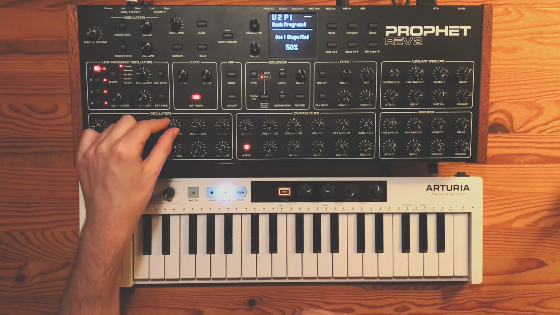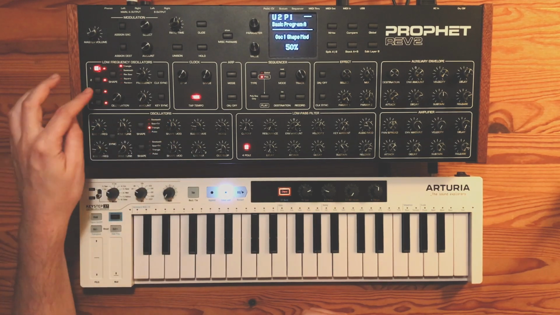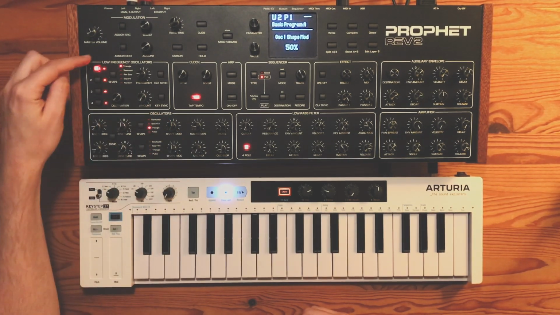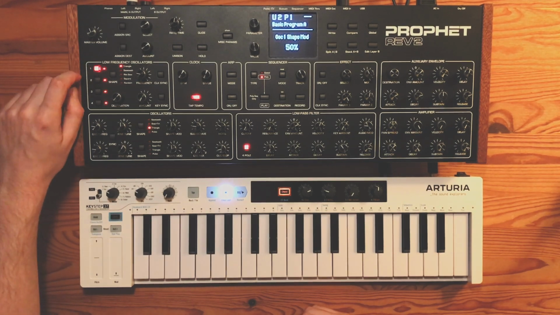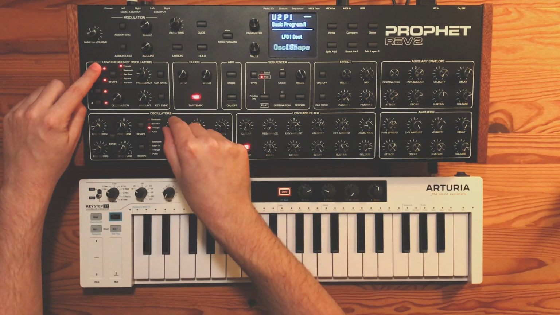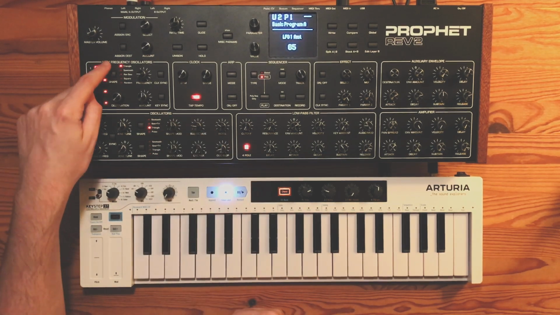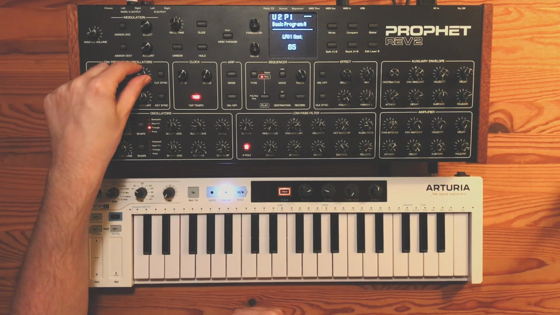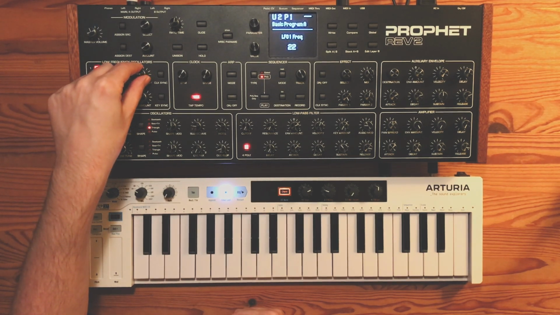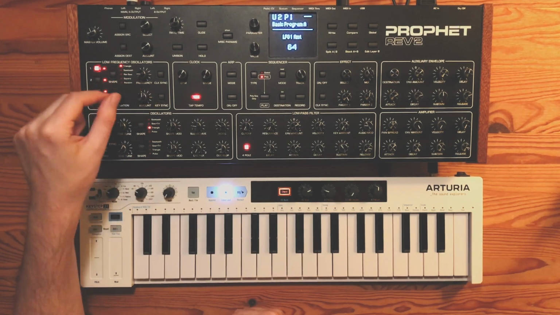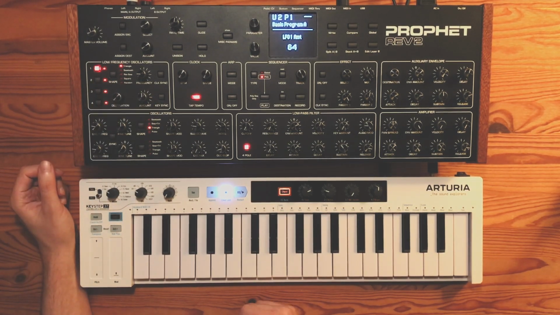So we're going to set this at 50%, and we're going to start modulating the shape mod for the first oscillator using the first LFO. So we'll hold the LFO1 button and twist the knob for the shape mod. We'll leave the LFO1 shape set to triangle, and for frequency we're going to be using 24, and for amount we'll use 64, which is 50%. Let's listen to what this sounds like.